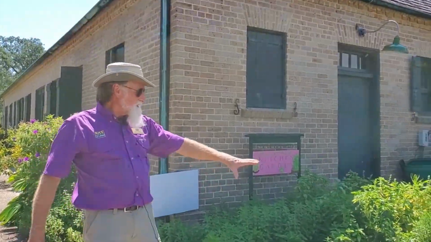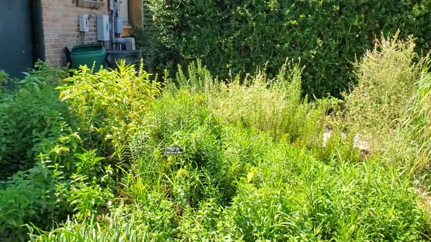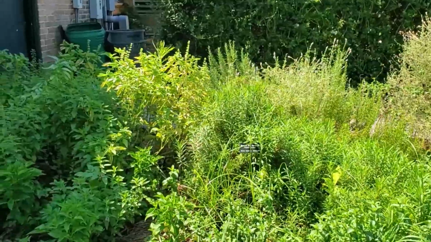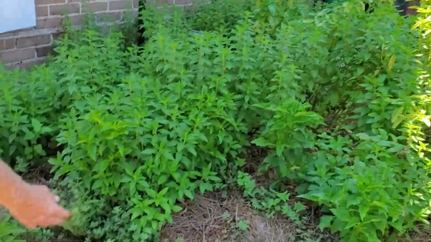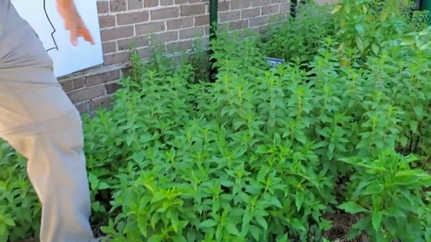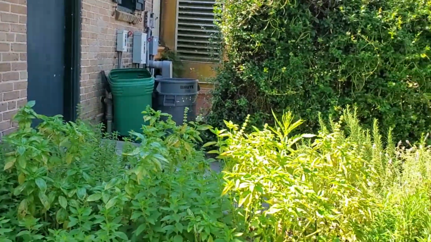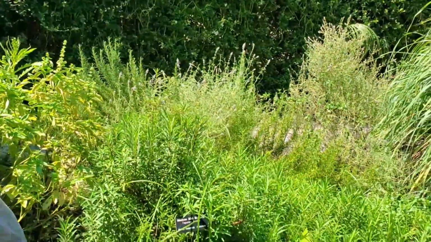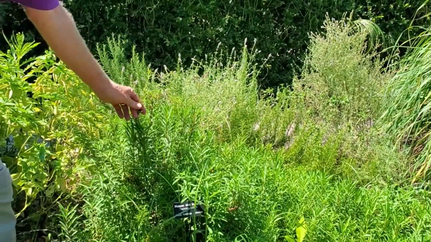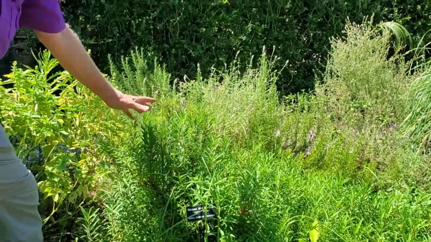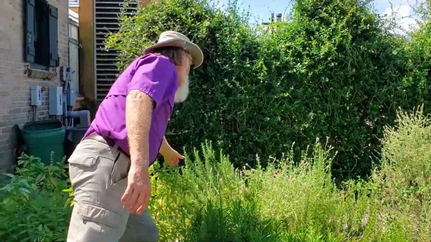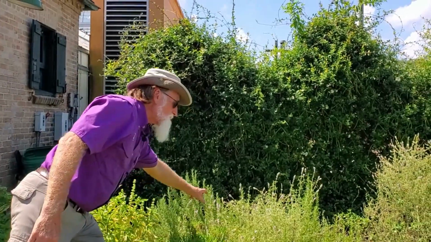But here you can see there's a whole mix of the various herbs that we've talked about. We have oregano growing here. We have some mints growing in here. We have basil back here. This is actually mint marigold, so it makes a nice, beautiful little flower. We have rosemary growing out in the kitchen garden.